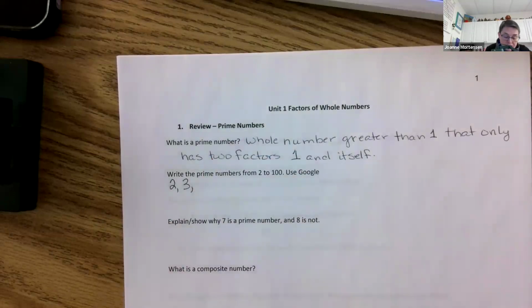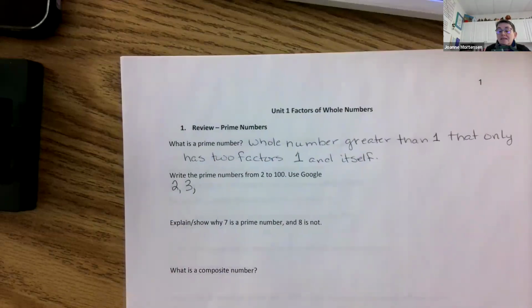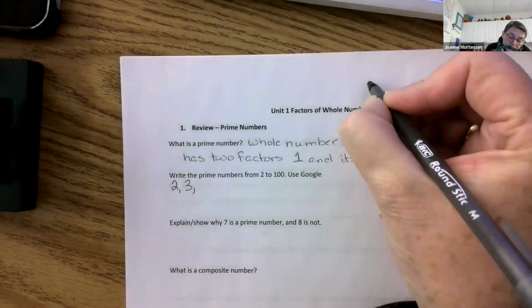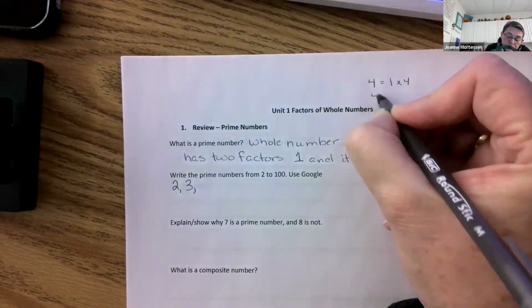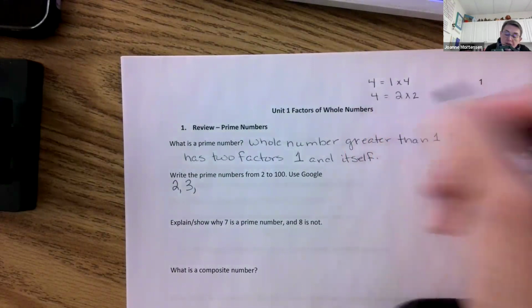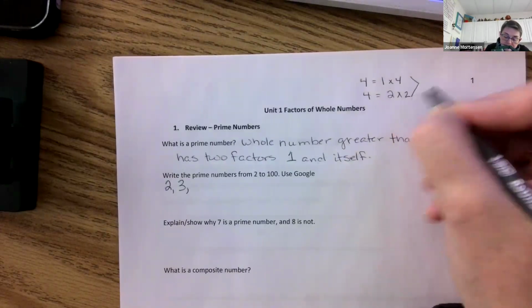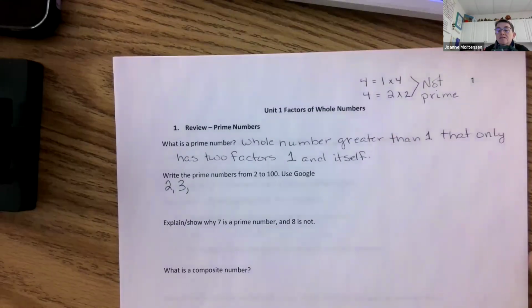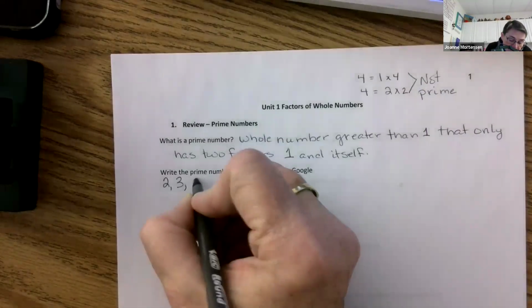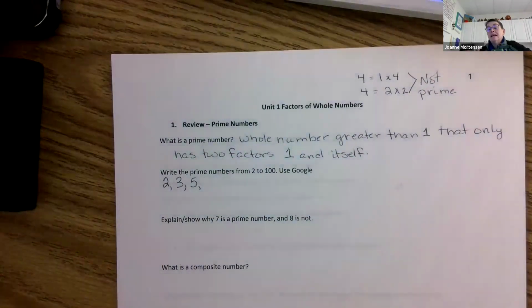Okay. So 2, 3, the next number is 4, but I'm going to put it up here. 4, yes, 1 times 4 is 4. We all know that. But also, 4 is equal to 2 times 2. So that means not prime. The fancy schmancy word that I only learned about 5 years ago is composite number. So 4 doesn't work. 5 works.